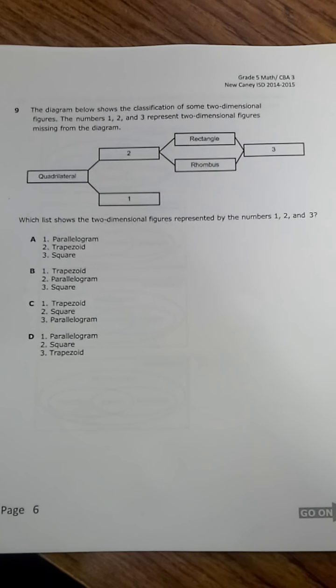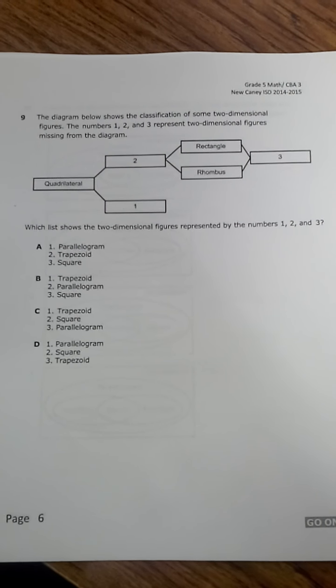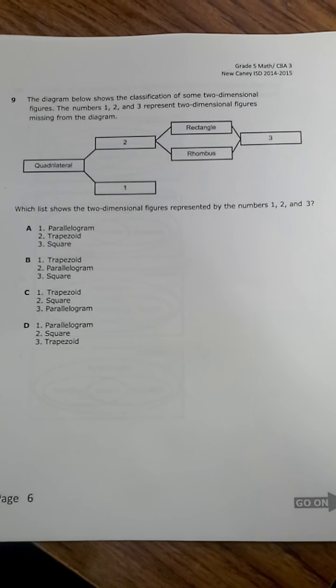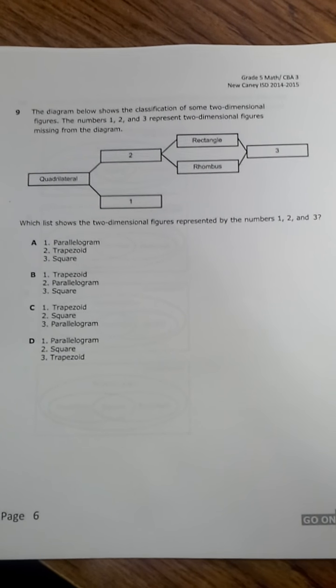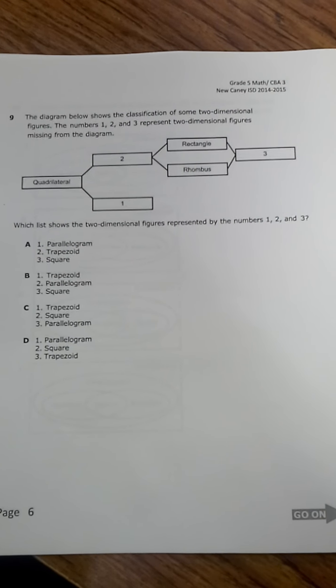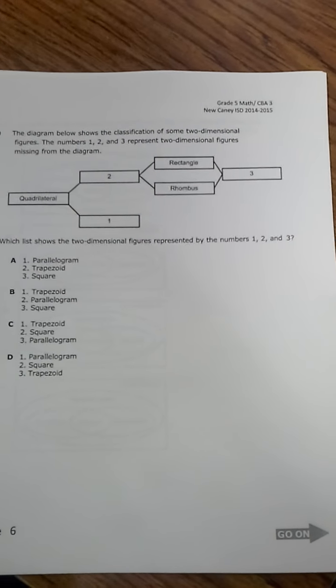A. 1 is parallelogram, 2 is trapezoid, 3 is square. B. 1 is trapezoid, 2 is parallelogram, 3 is square. C. 1 is trapezoid, 2 is square, 3 is parallelogram. Or D. 1 is parallelogram, 2 is square, 3 is trapezoid.